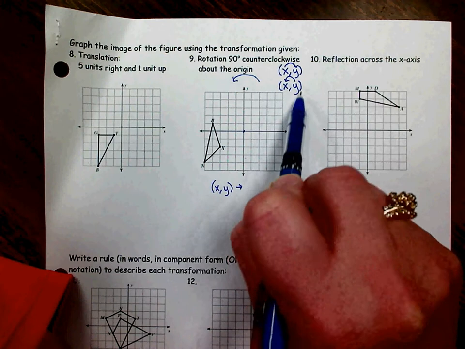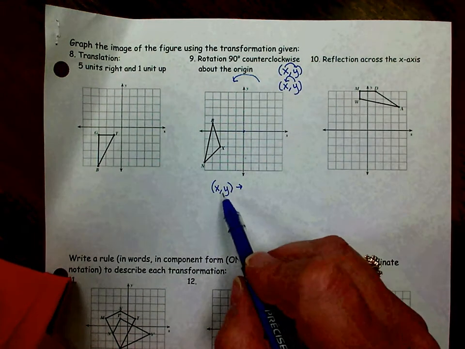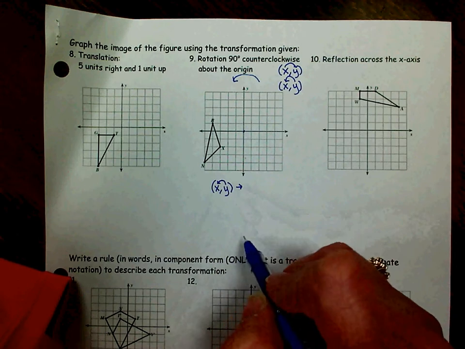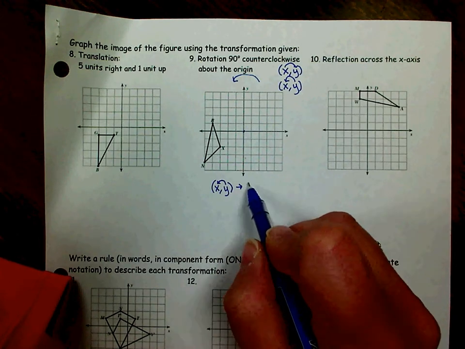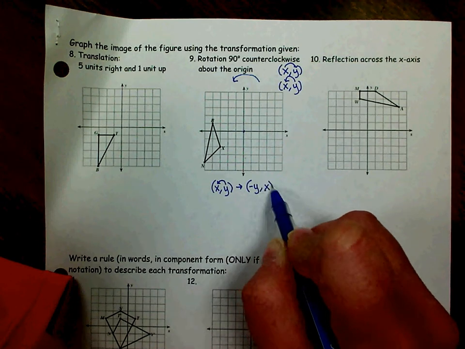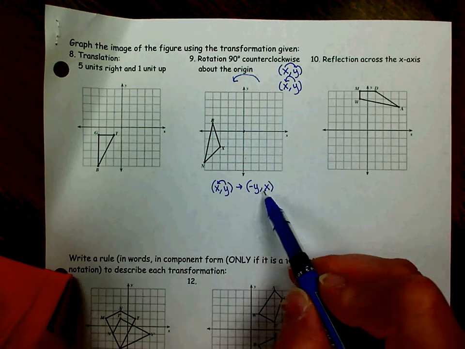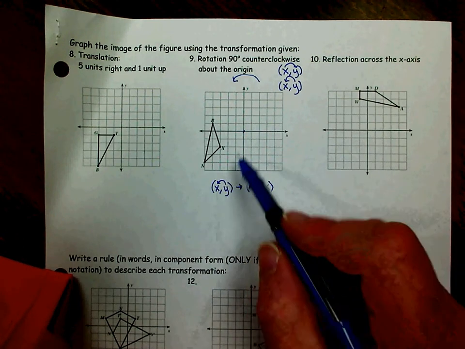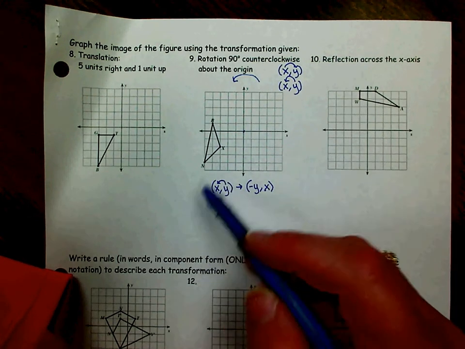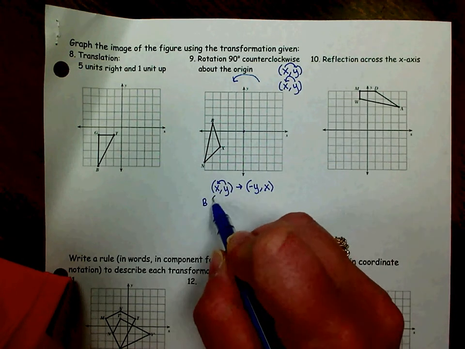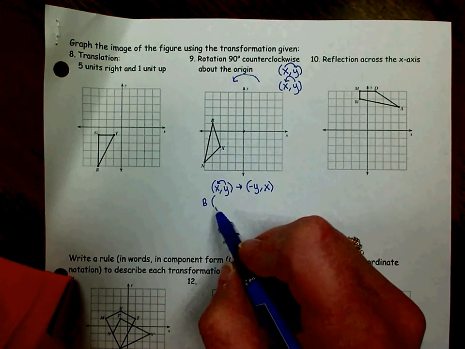So this is the rule we're using. We're taking the point (x, y). The y is the one that's switching and changing signs at the same time. So this will map to (-y, x). They switched places, and the y was the one that changed signs. That's what I'm going to do to all my points, B, X, and N, in order to get my new points, B prime, X prime, and N prime.